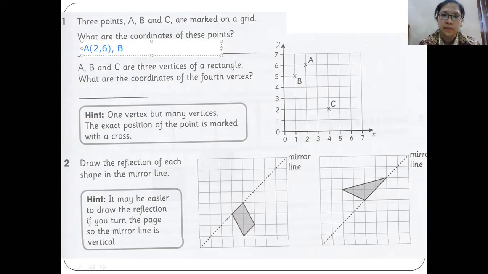However, B is at (1, 5) and C is at (4, 2). Very good.